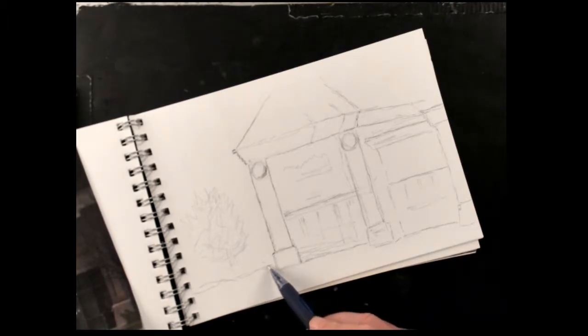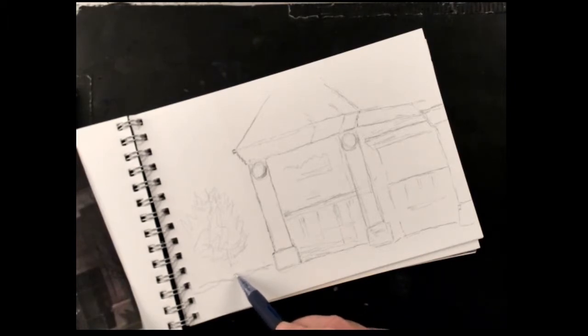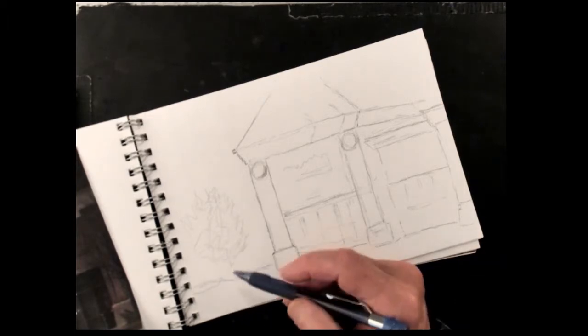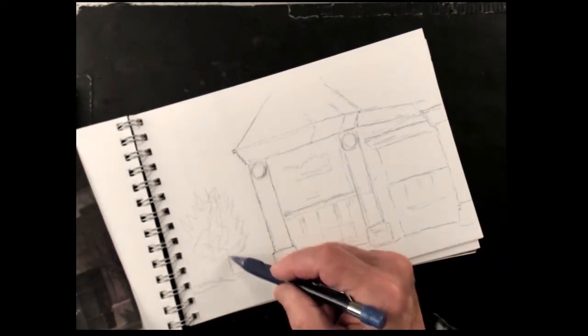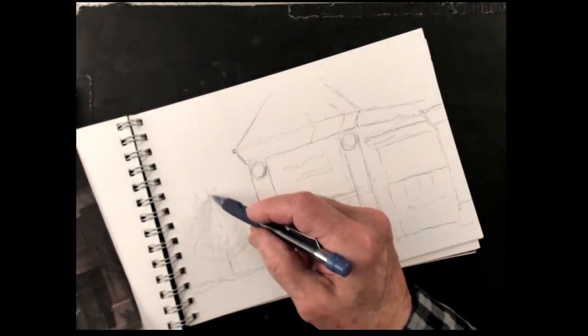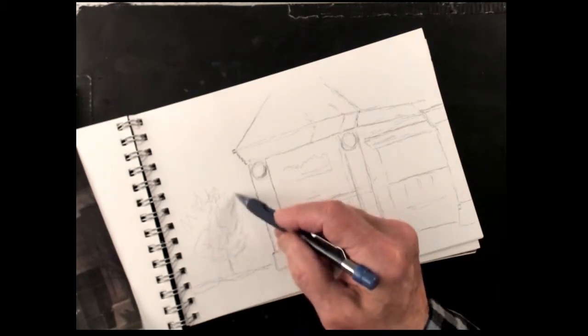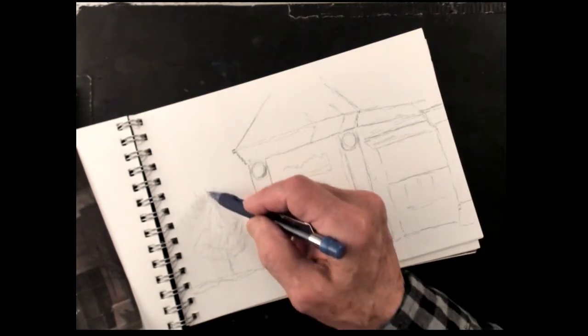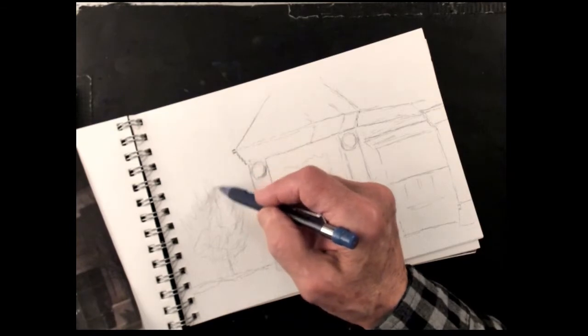Now, I see along the edge over here that in the background there's a tree line back here, and I had one tree that's up here just to give us some interest. Over here is a tree, and part of it's in shadow and part of it's in the light.